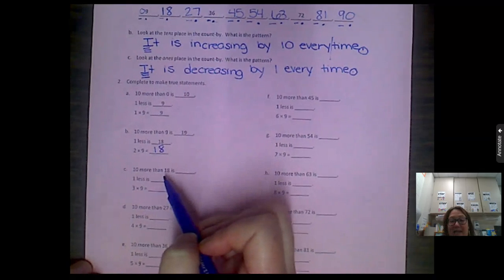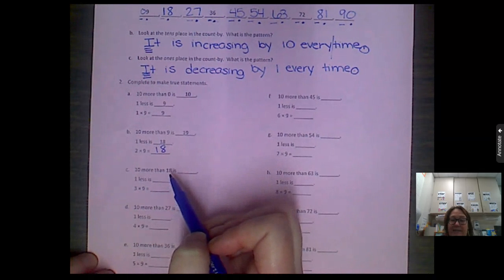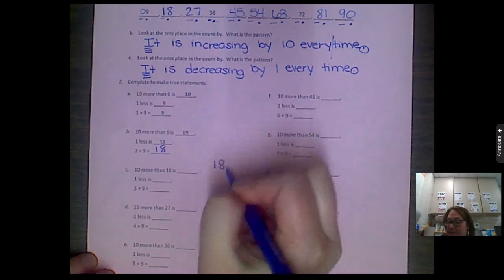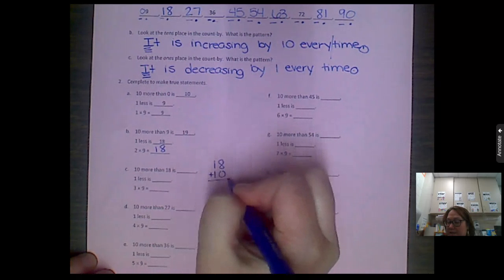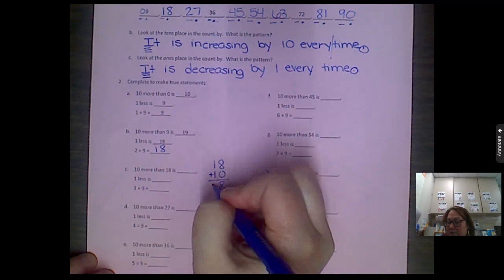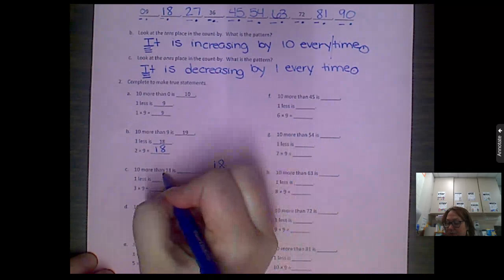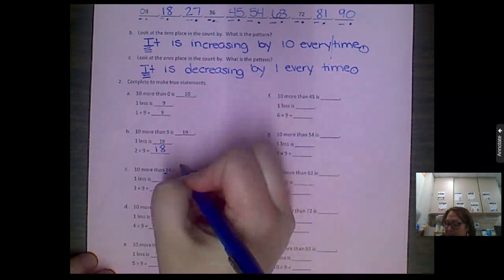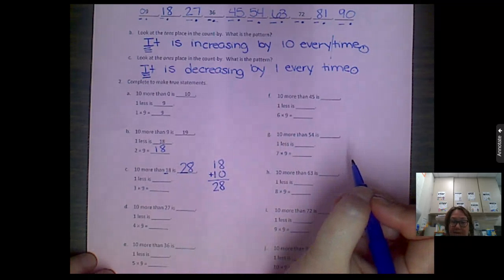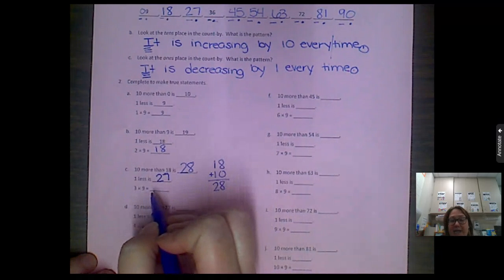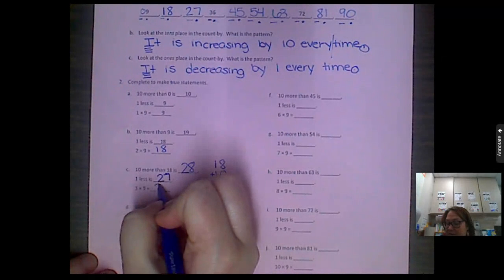10 more than 18 is, if I have 18 plus 10, you can do it mentally great. 18 plus 10, 8 plus 0 is 8, 1 plus 1 is 2, right? So we're just increasing that 10. We're adding a 10 in the tens place. So 10 more than 18 is 28. 1 less than 28 is 27. So that means that 3 times 9 is 27.